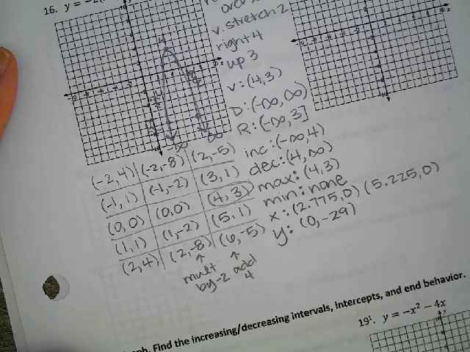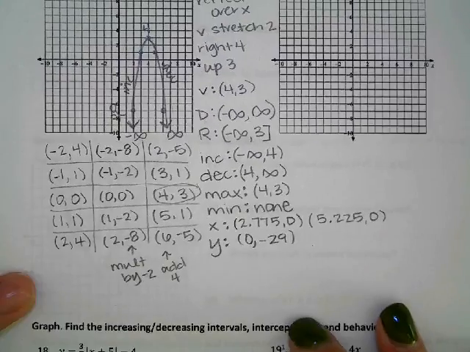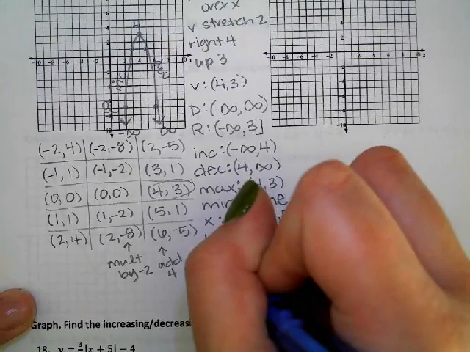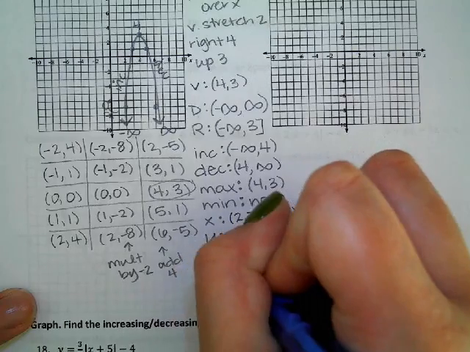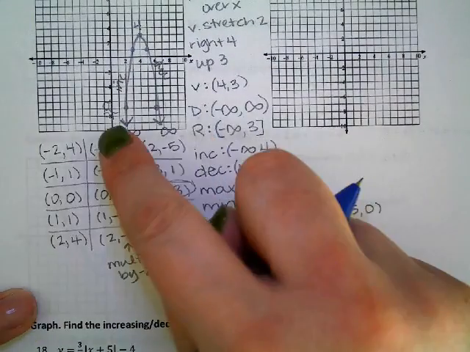All right, let's go back here. Now we're going to say, is the graph continuous? Can I trace it with my finger without picking my finger up? So I trace the whole thing. Yes.